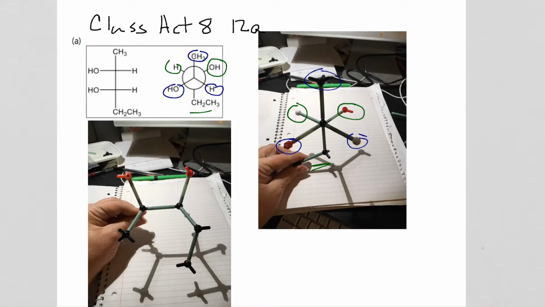Okay, so now I've taken this model and I've rotated around the bonds, and I've turned the model so that the lowest priority groups, you can see one of them peeking out back there, and I've got the other one in my hand. Those are these two hydrogens, which are pointing away from me.